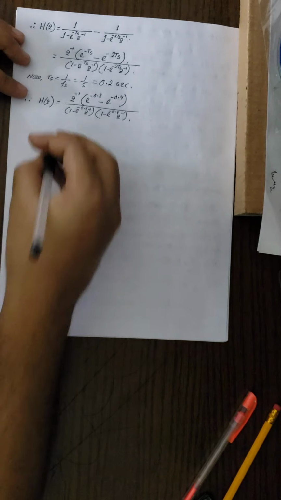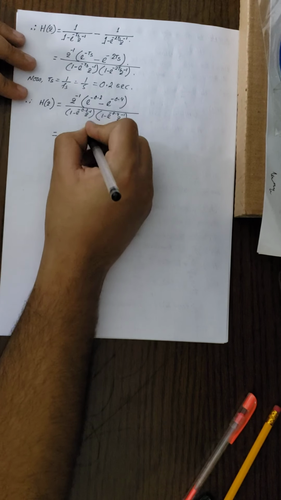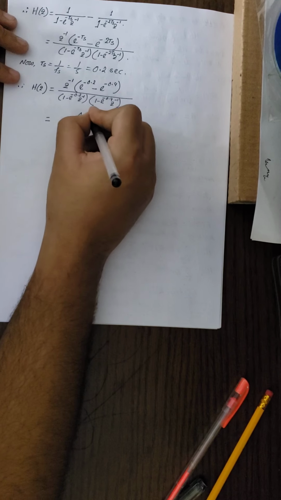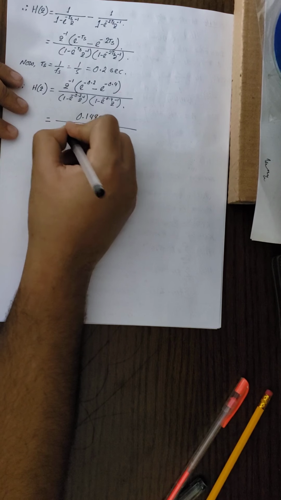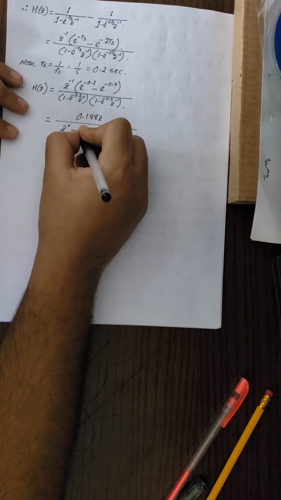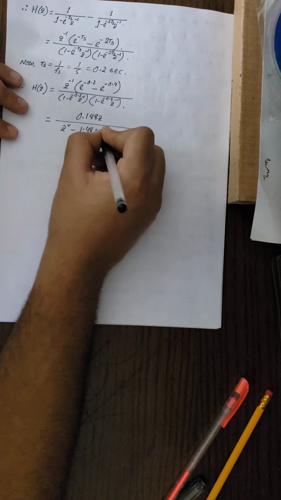And finally, we need to take the expression in the form of 0.148 z over z squared and so on.